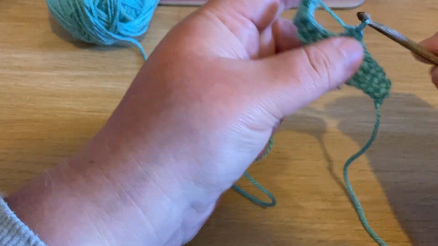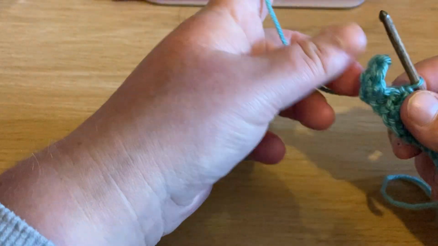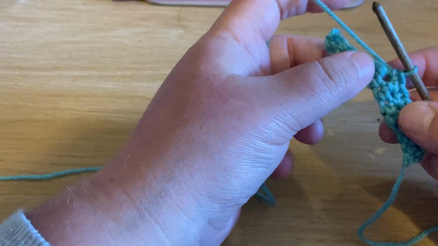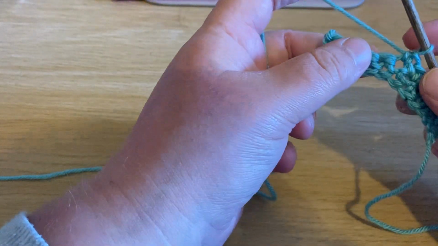And what I would suggest before you start trying anything else is a little practice. We'll do granny squares at some point because they're more fun and more interesting, but you're not going to waste this yarn. You can pull it all apart, it's fine.